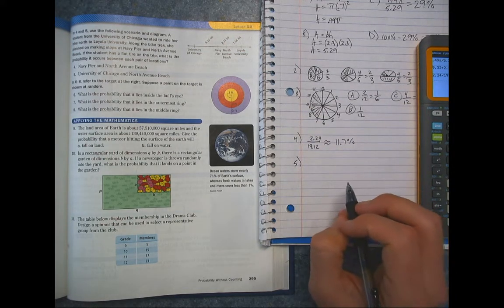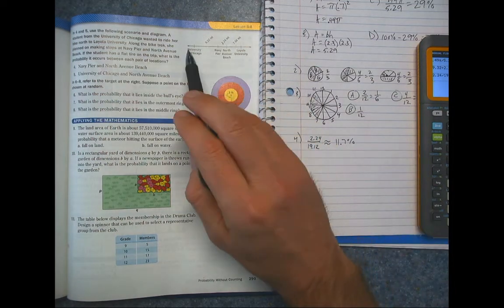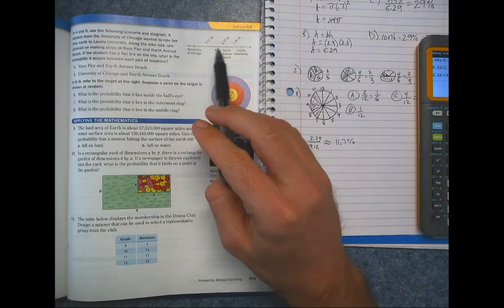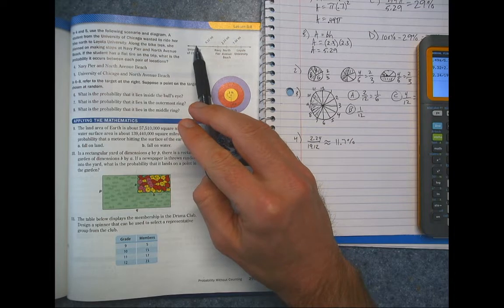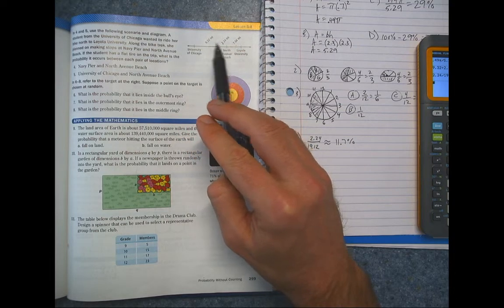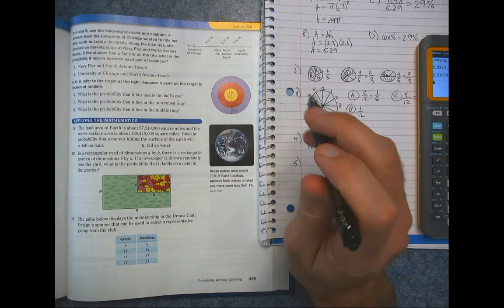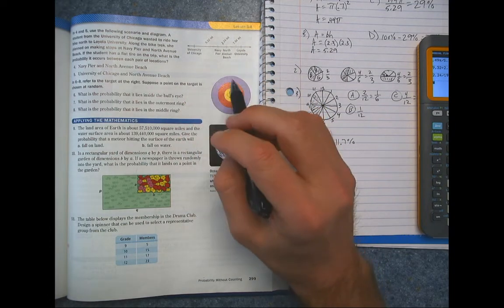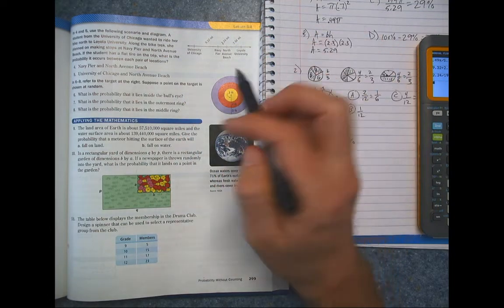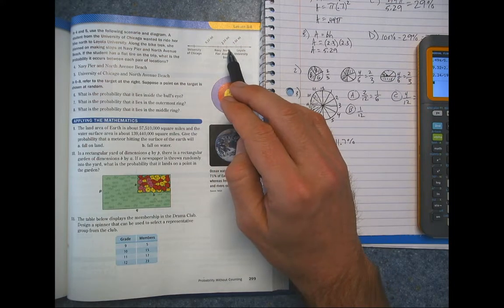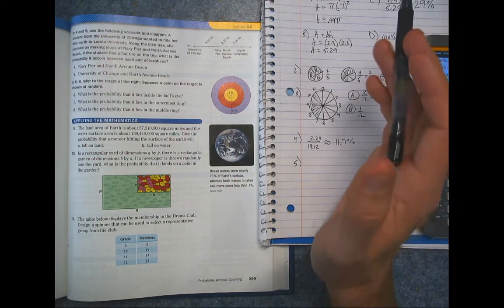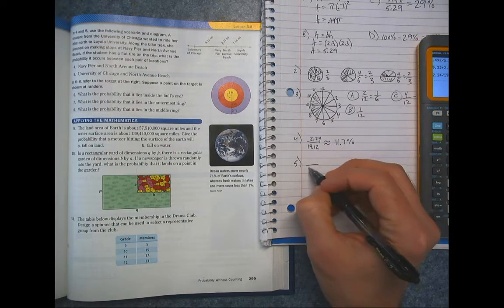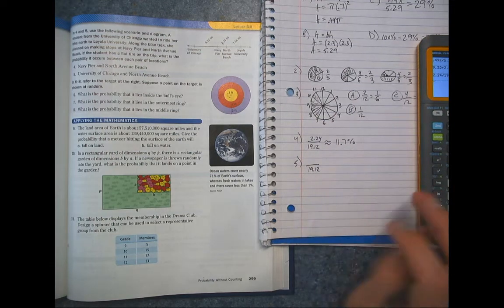Number 5, what's the chance it happens between the University of Chicago and North Avenue Beach? So somewhere in this span. So that includes the 9.32 and the 2.24. Now again, we're comparing it overall to the entire trip. What percentage of the trip is between University of Chicago and North Avenue Beach? That's the same as the probability. So comparing it to the whole trip, we're going to use this again.